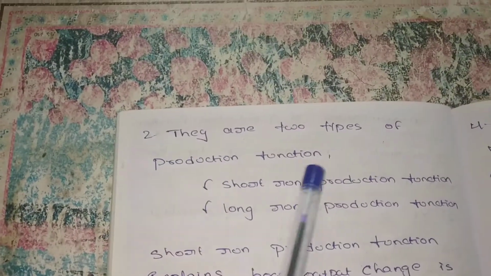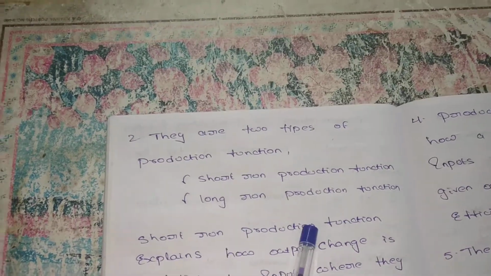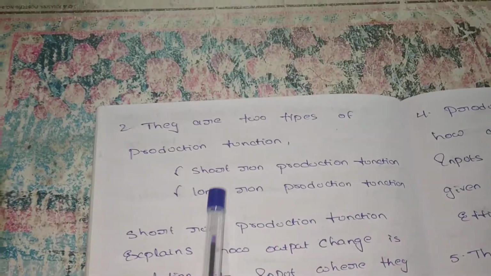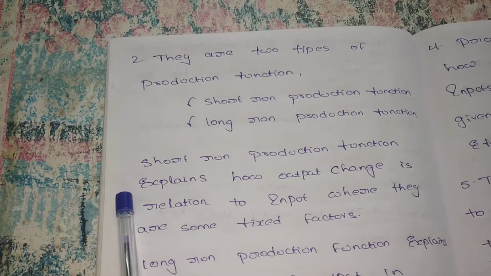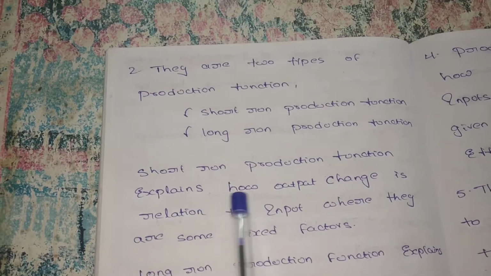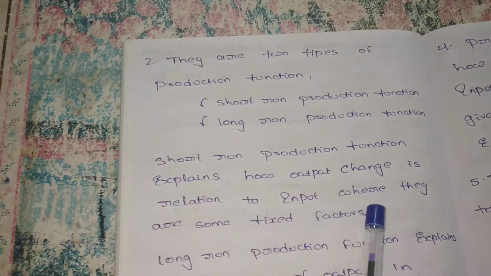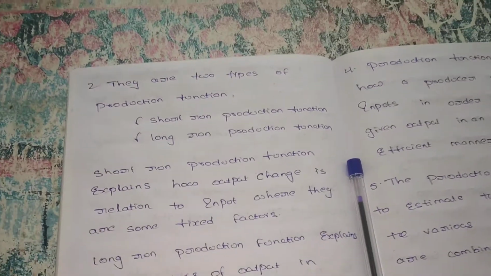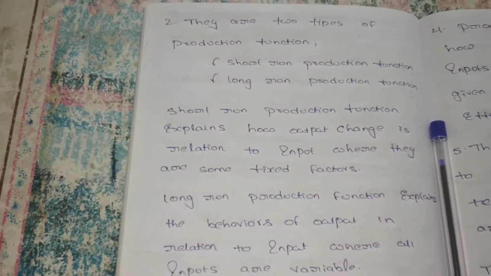There are two types of production functions: short run production function and long run production function. Short run production function explains how output changes in relation to the input when there are some fixed factors. In short run production function, some factors are fixed.